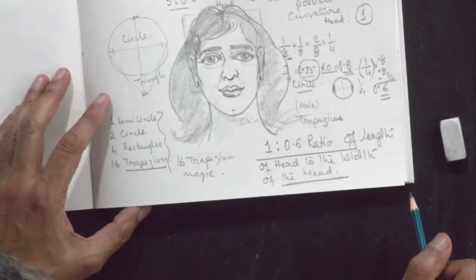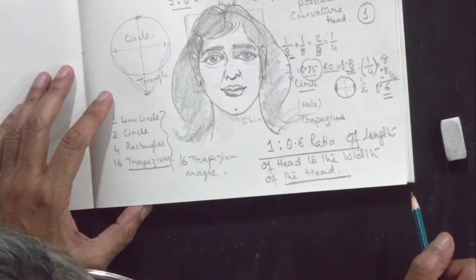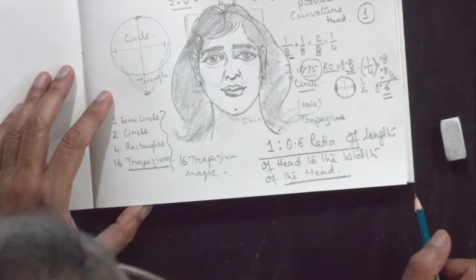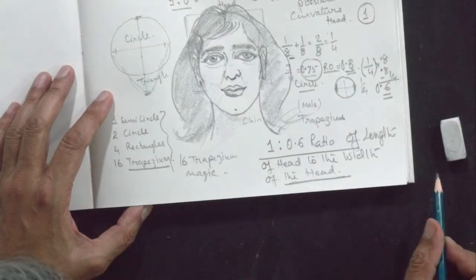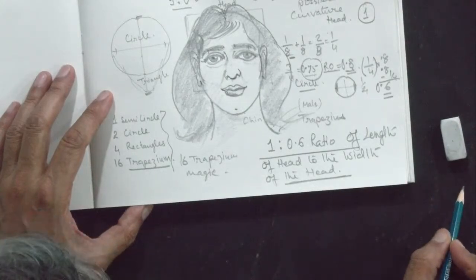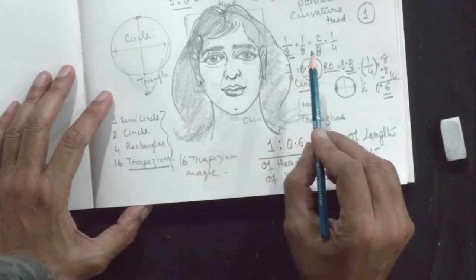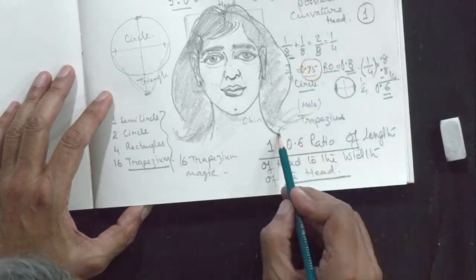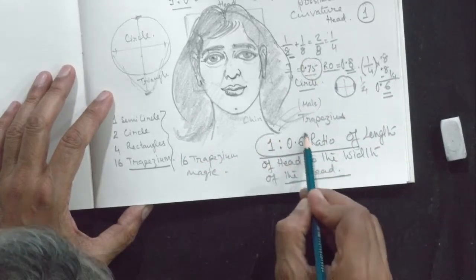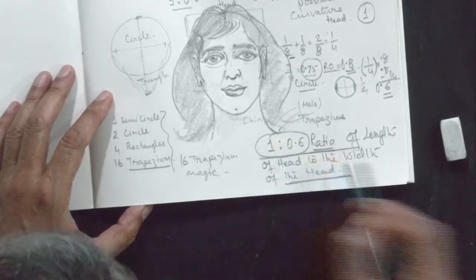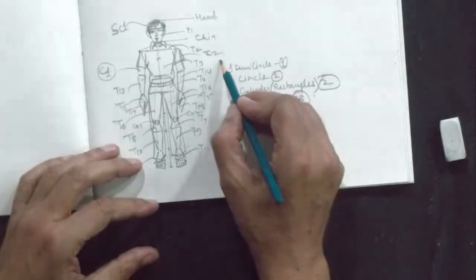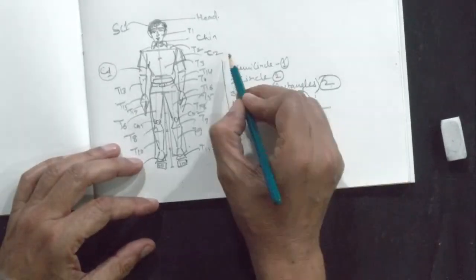So friends, instead of just one, 2 tasks were completed: the head 1:0.6 ratio and a formula for the human figure.